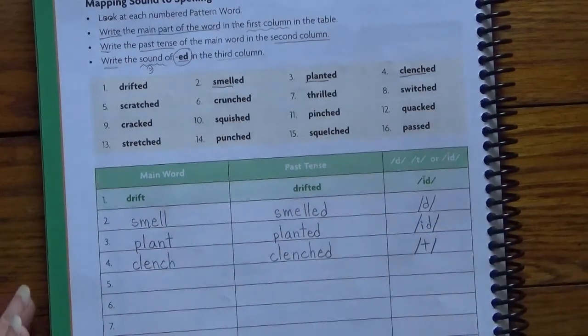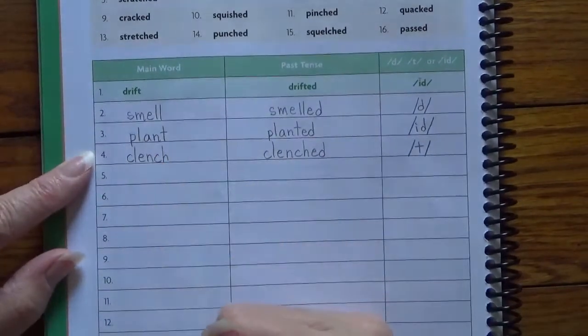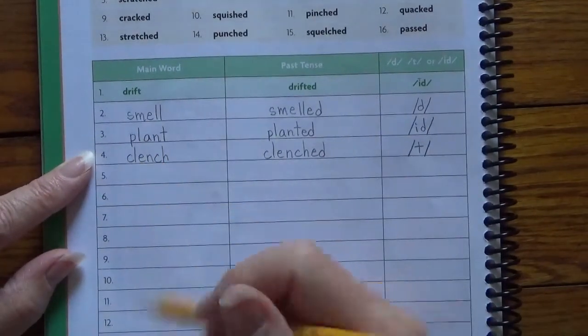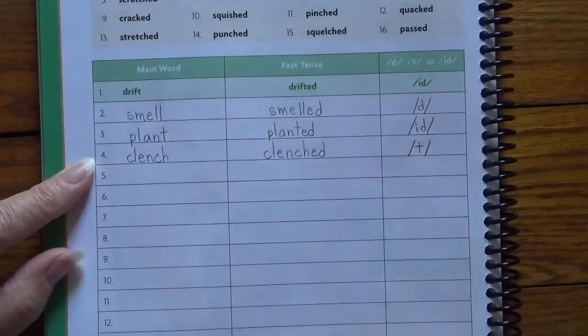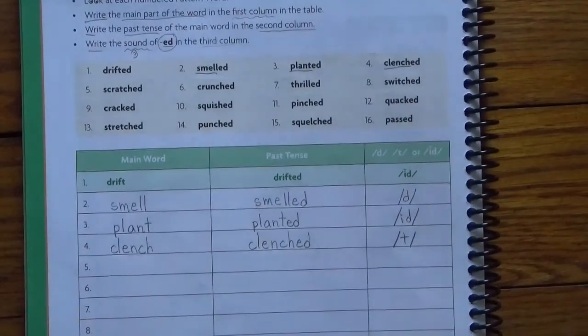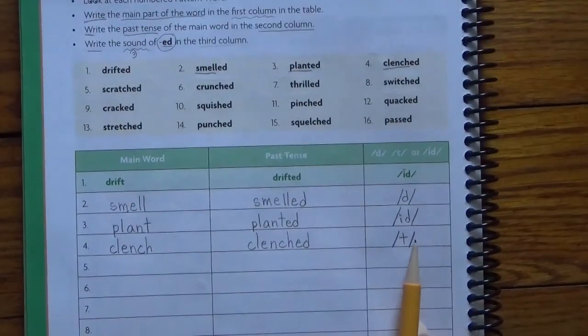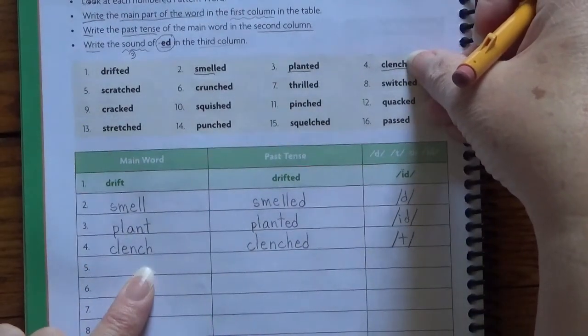And you're going to continue to do that for the rest of the words. We did 4 out of 16, so you have 12 more to do, or we did 1/4 of all the words. I know you can finish that. Just listen super carefully for that sound and remove the ED to find the main word or the base word.